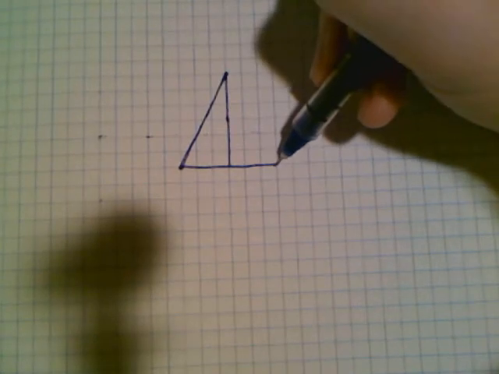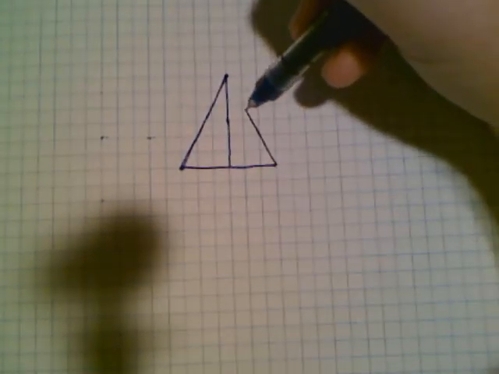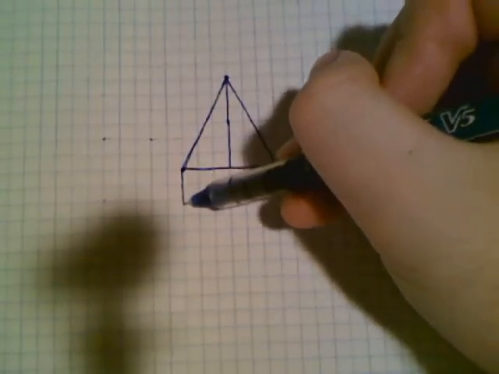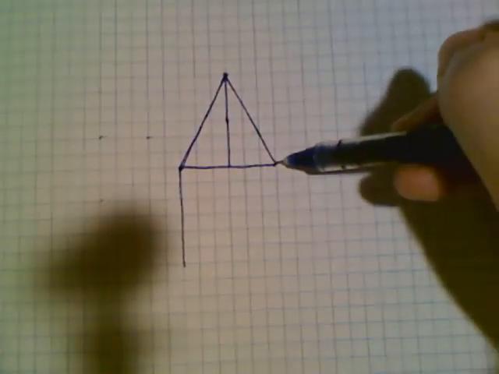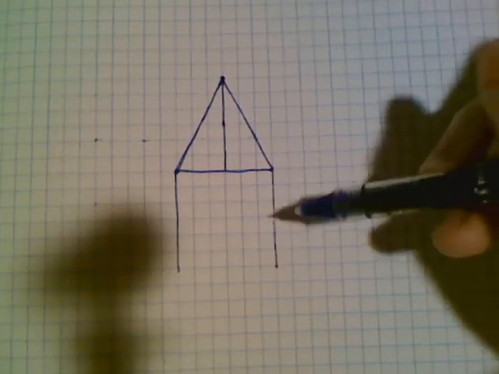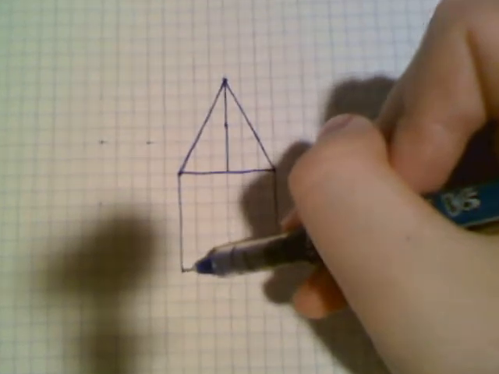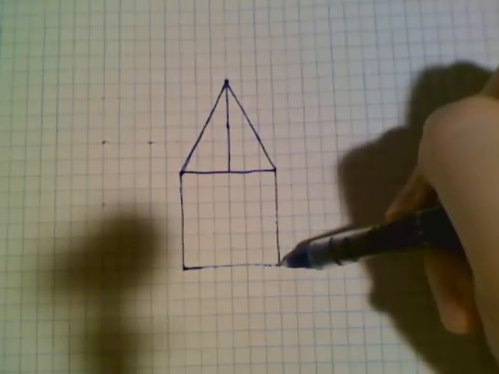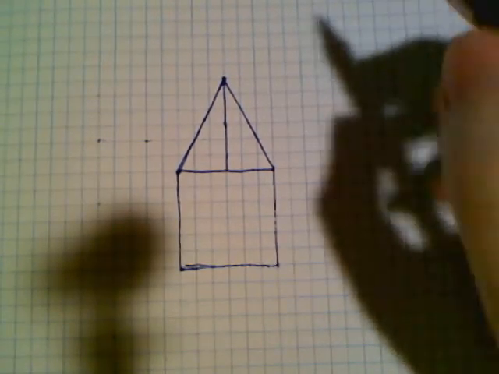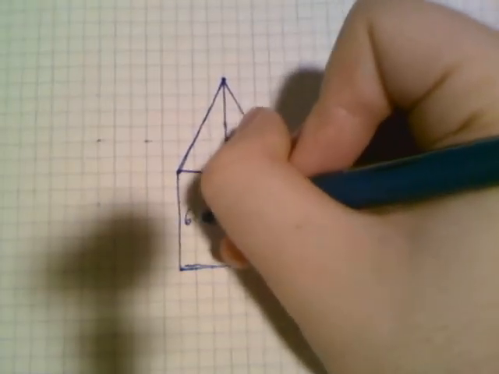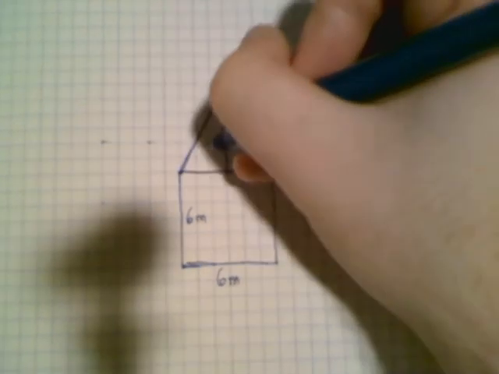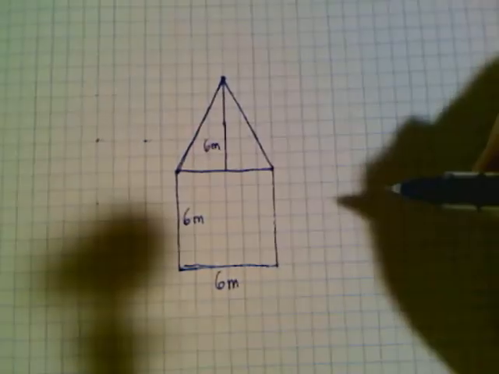Draw my line. Step 1: record and draw. So we've got 6 meters on each side of my rectangle. The height of this shape is 6 meters.